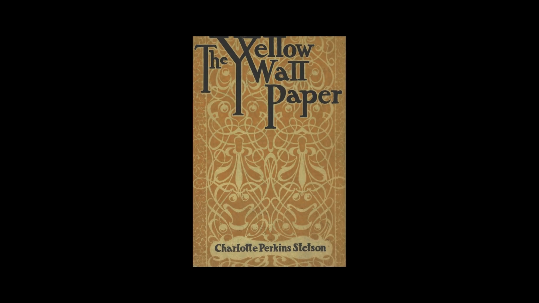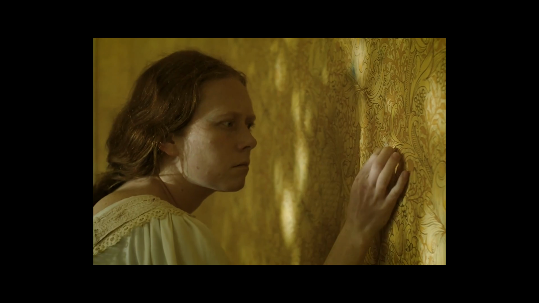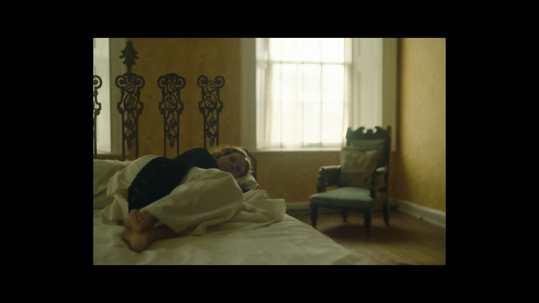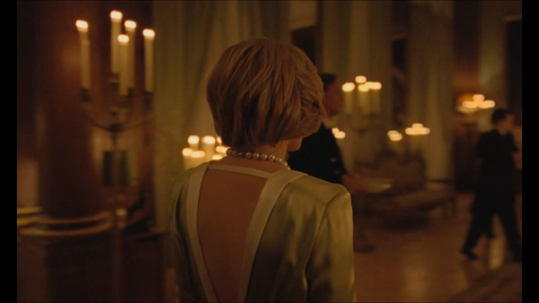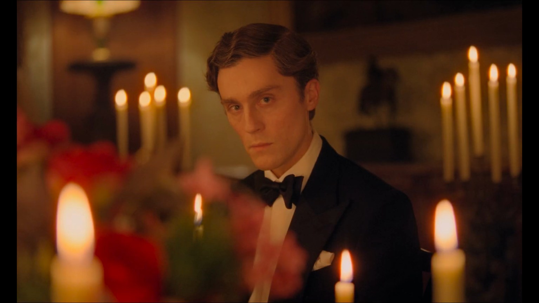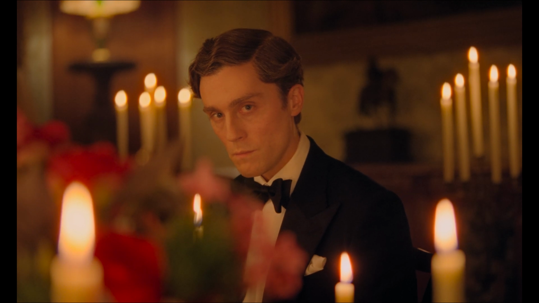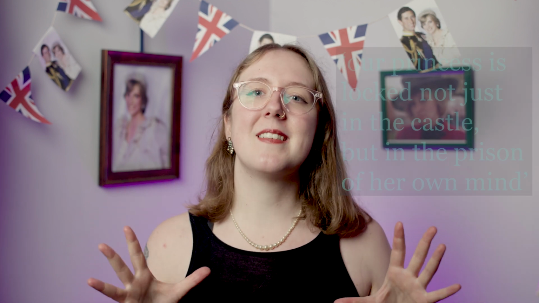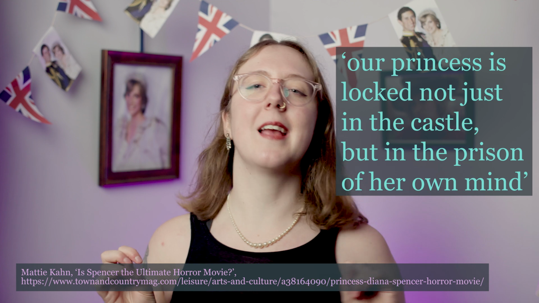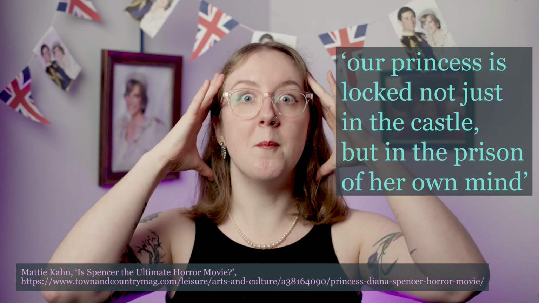We get a similar portrayal of the mad woman in The Yellow Wallpaper. The female protagonist is locked away by her husband in a misguided attempt to cure her mental illness. The mad woman in the attic draws on elements of the Gothic literary tradition. She's often a young woman, taken to an unfamiliar, unwelcoming abode of some kind by a man who behaves cruelly and worsens her condition. We see this played out in The Mysteries of Udolpho and Orra, and we get the same thing in Spencer. As Matty Kahn writes, our princess is locked not just in the castle, but in the prison of her own mind.